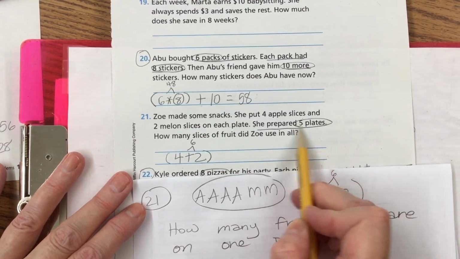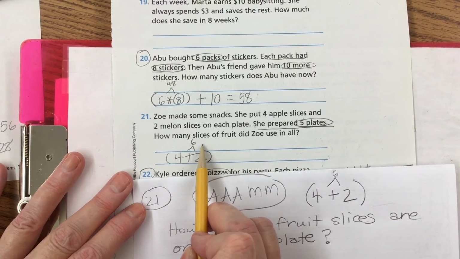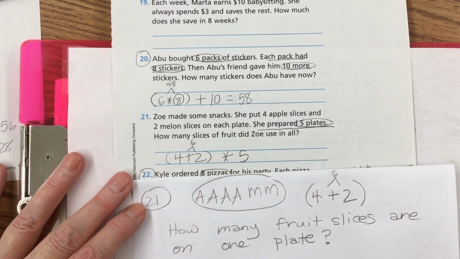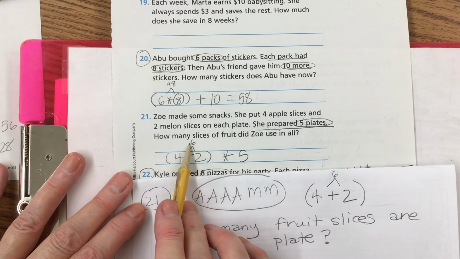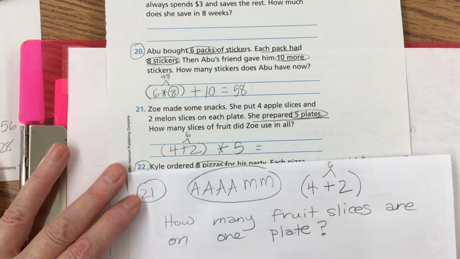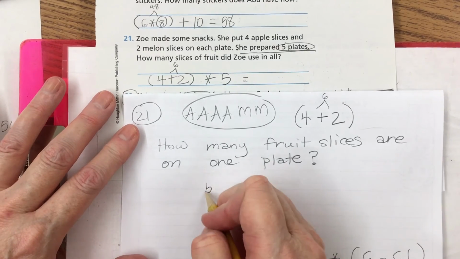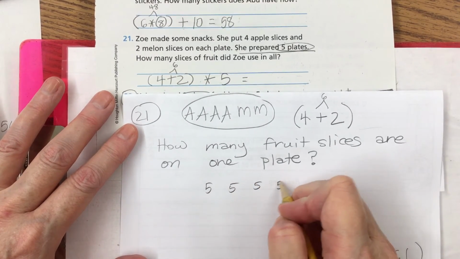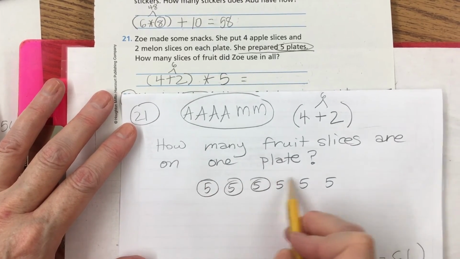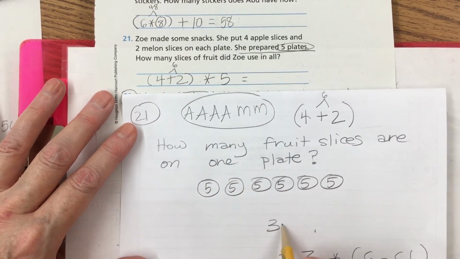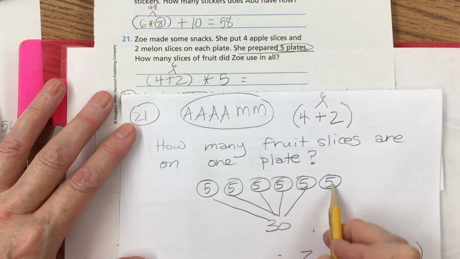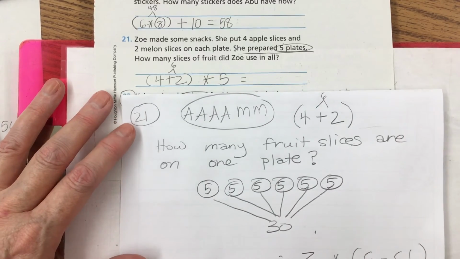She prepares 5 plates. This is 1 plate, so she does this 5 times. How many slices of fruit? 6 groups of 5. If they were drawing a picture, they could do 6 of these like that: 5, 10, 15, 20, 25, 30. They could do kind of an upside down equal share drawing. They could do an array as well.